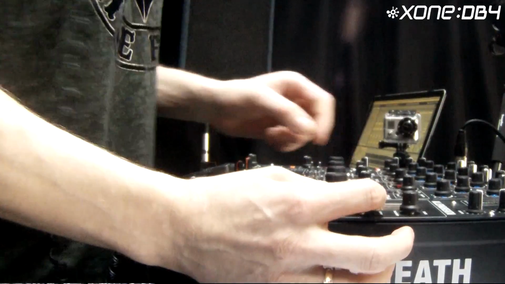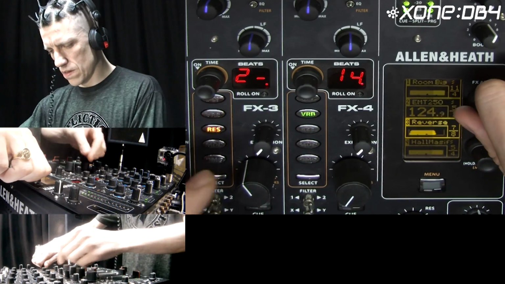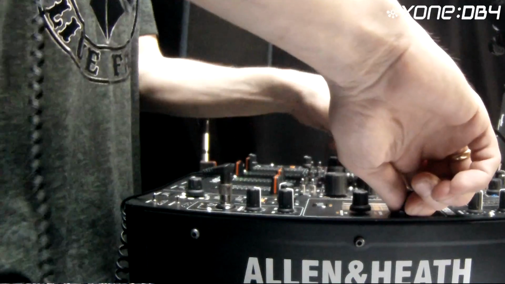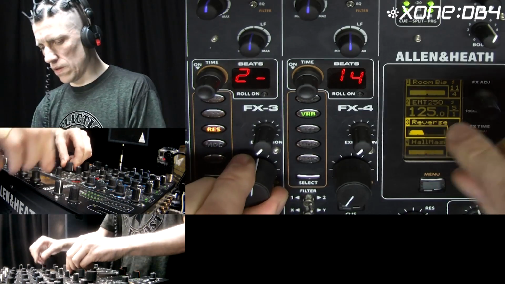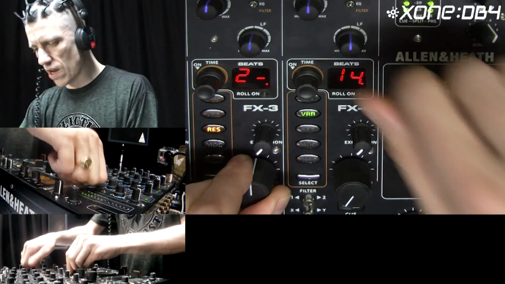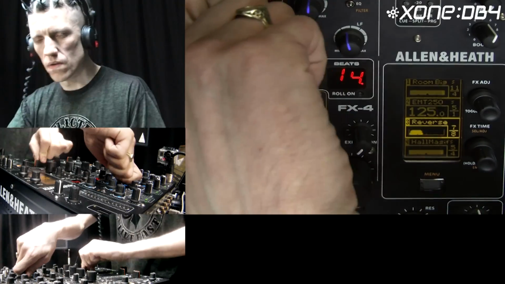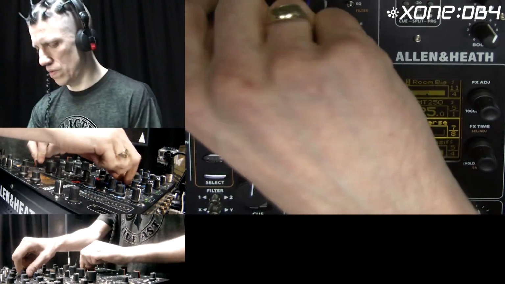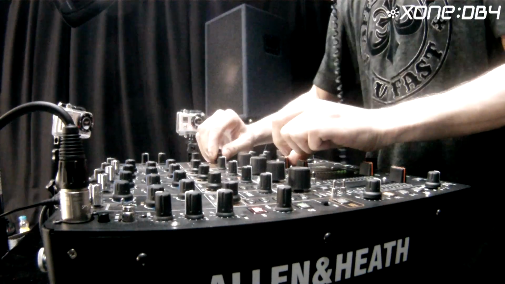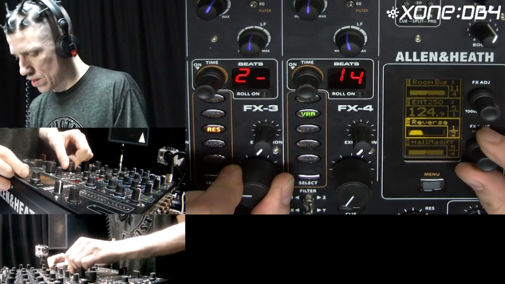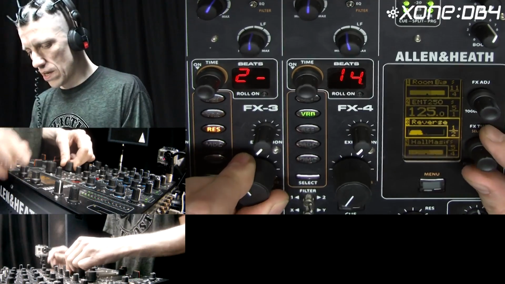Excellent. So let's mess around with this filter. Much more subtle. This is affecting the low frequencies. Right, let's do this where it's just maybe a really short attack phase.